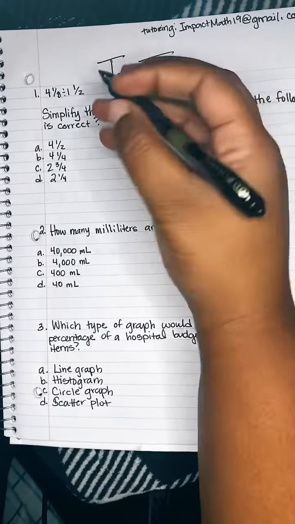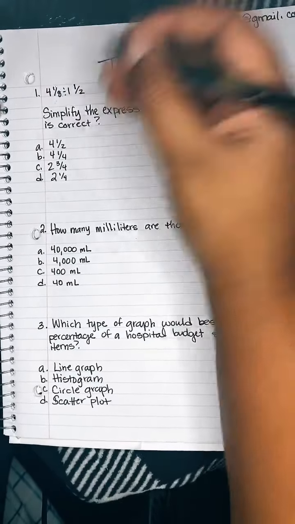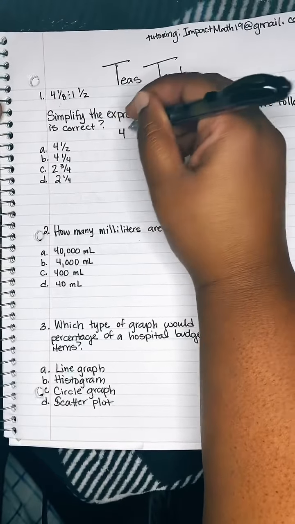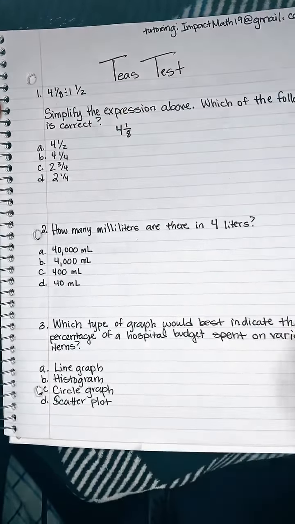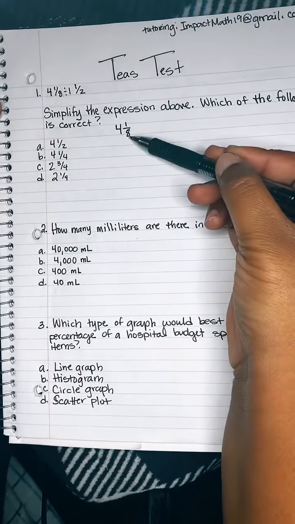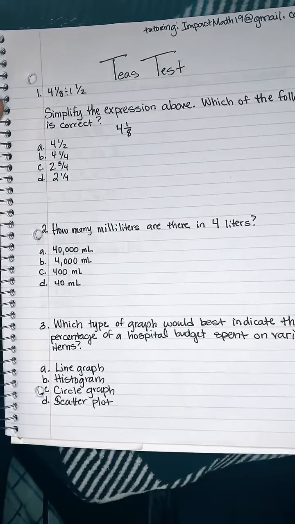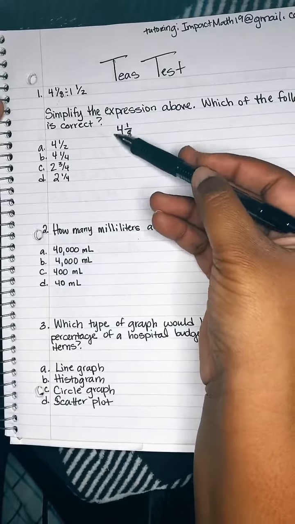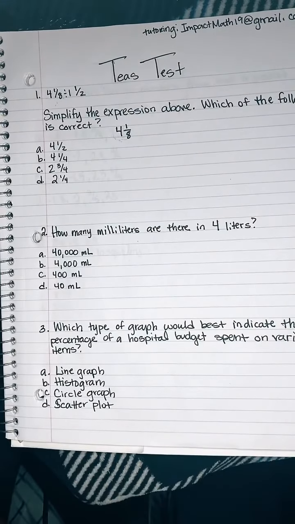We need to get this mixed number to an improper fraction. So what we're going to do, I'm going to rewrite this. Does anybody know how we change this to an improper fraction or just to a fraction? Oh, somebody says C. They think it's C. Does anybody know in the chat?